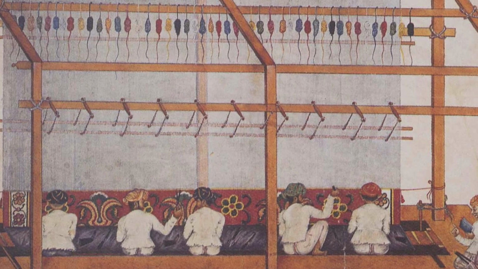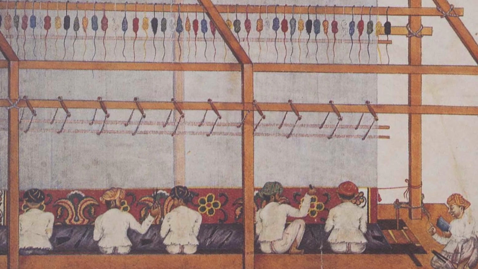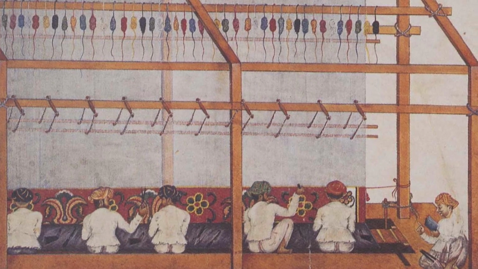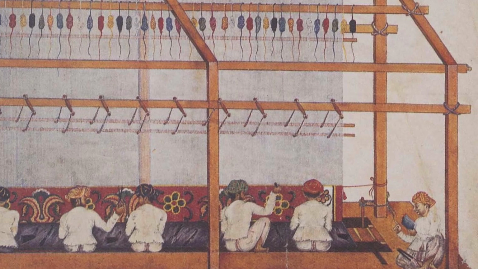Despite their incredible skill and technique, royal carpet weavers lived in exploitative conditions and received a small wage for projects that sometimes took up to 15 years to complete.